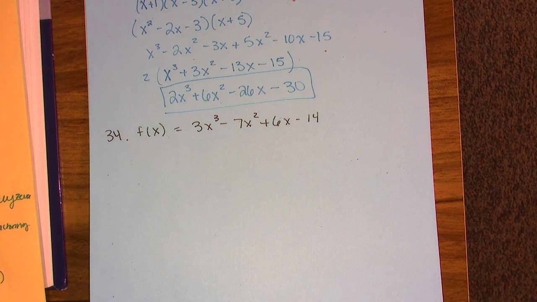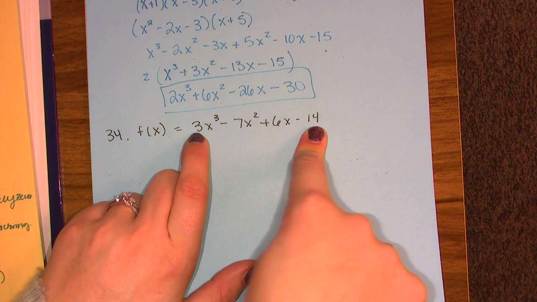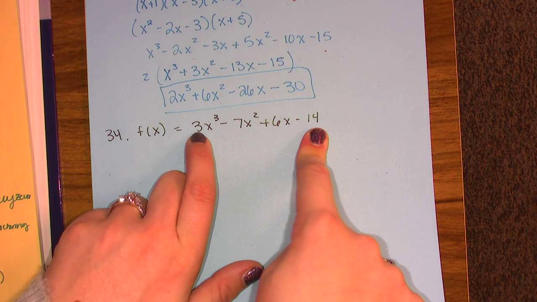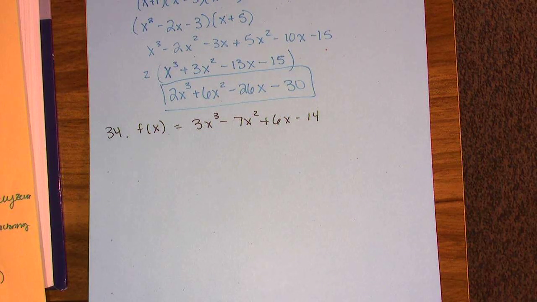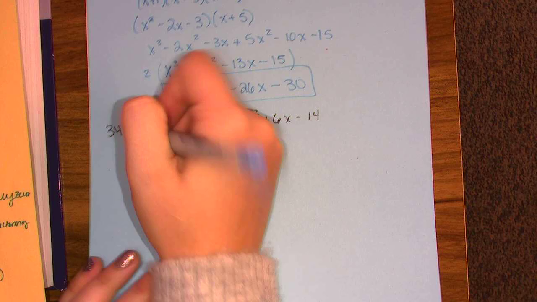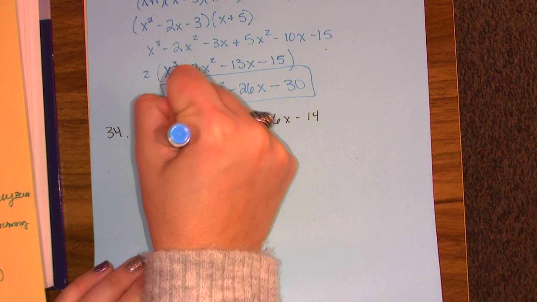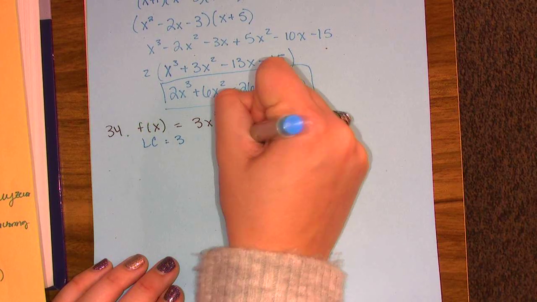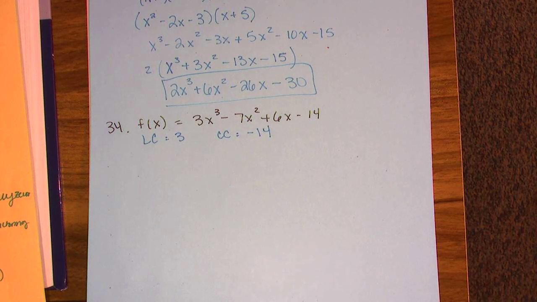But with one like this, these are not 1 or -1, so we need to see if there's any common factors between these. So I'm looking at a leading coefficient of 3 and a constant coefficient of -14. Make sure you keep the signs with it.